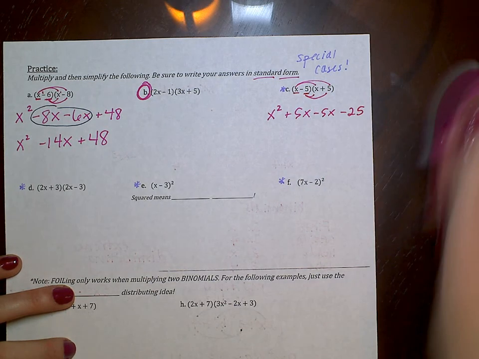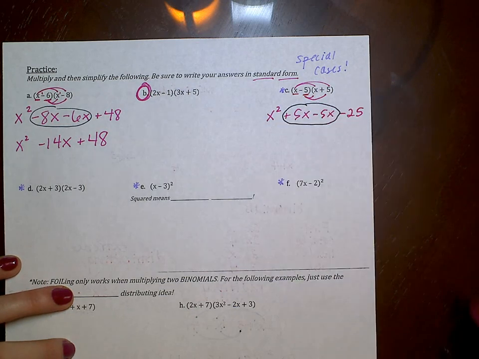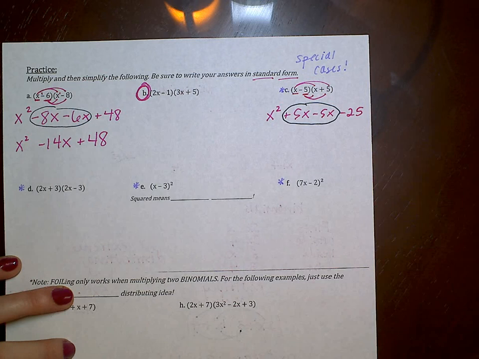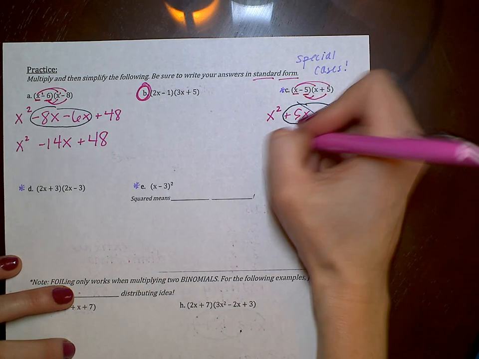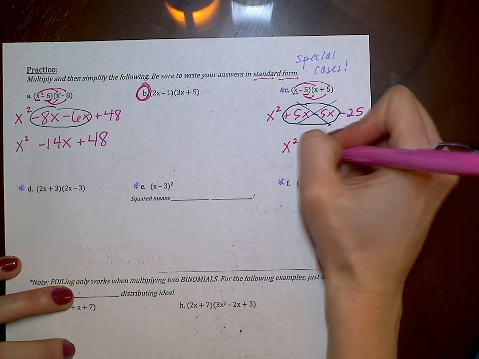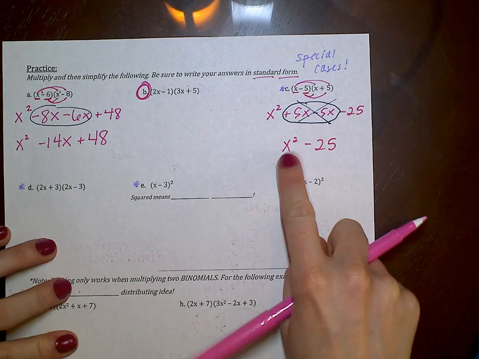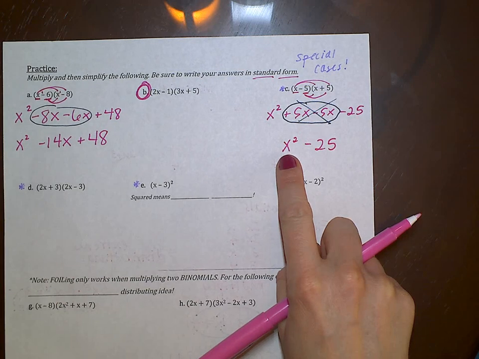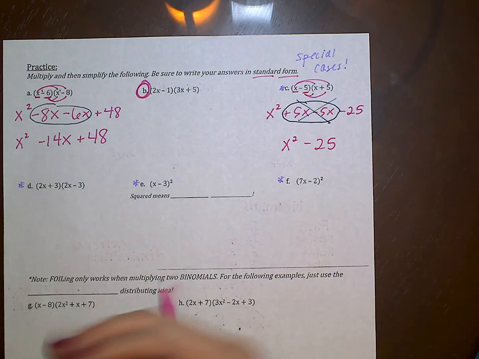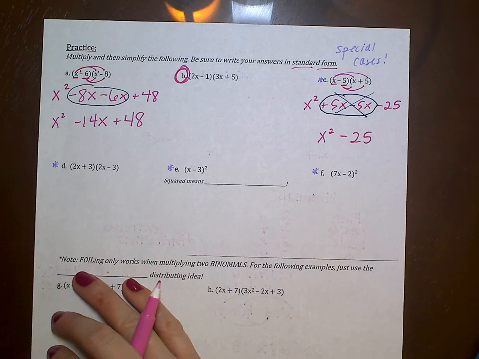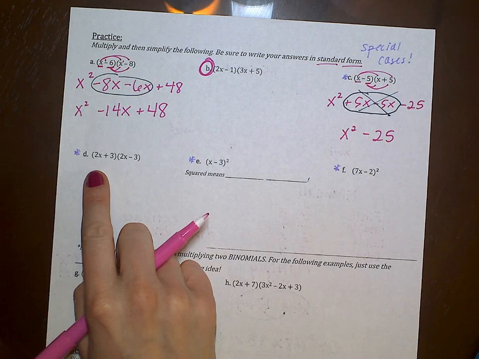When you go to put the x's together in the middle, because you can combine those, negative 5 minus 5, that's 0 x's, so I'm not even going to write it. That's why this is a special case. The x's go away, and it's just x squared minus 25. Again, it's not necessary to know that that one's special, but just be aware they call that one special for some reason.